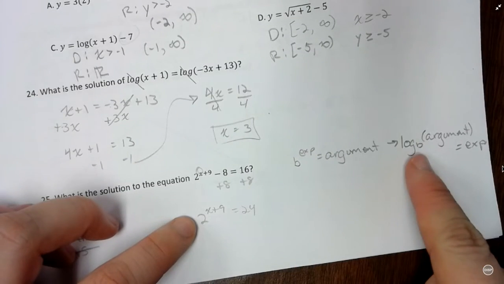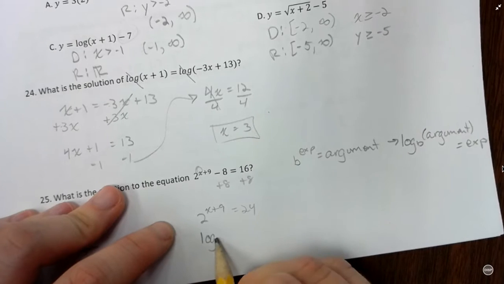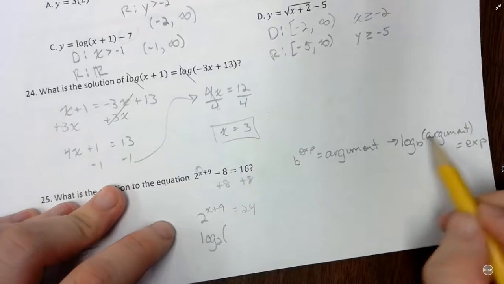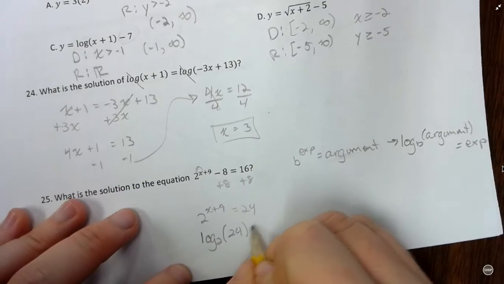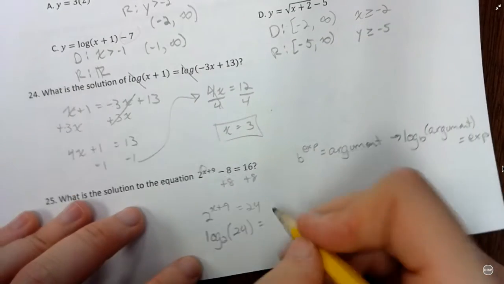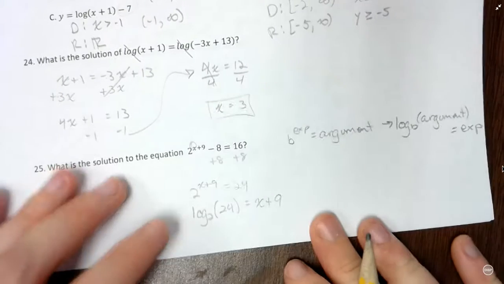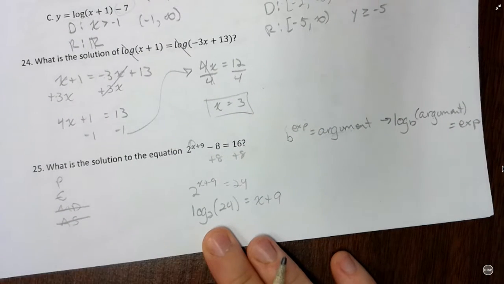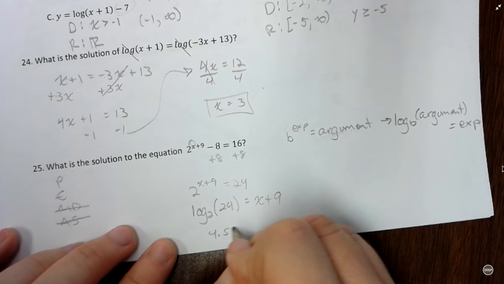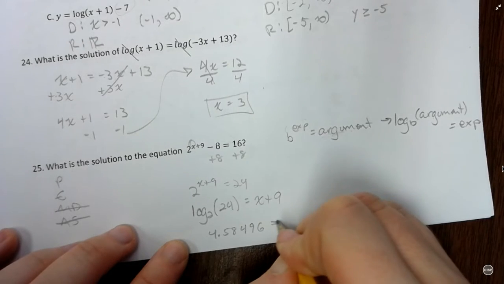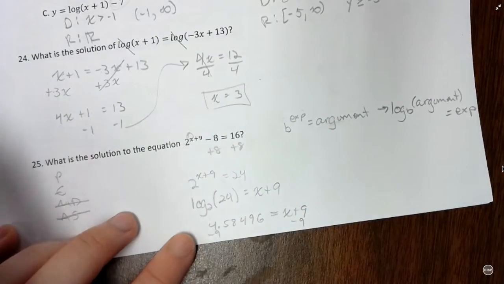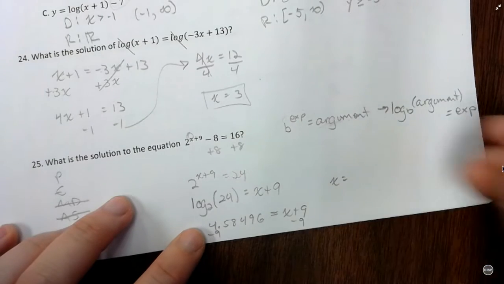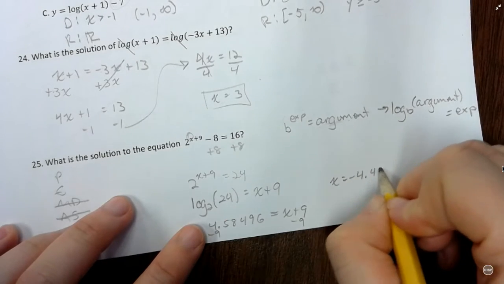So my base becomes a subscript. So log base 2. And then this part, the argument, is the one that initially is by itself, and it goes in parentheses. So 24 equals, and then the exponent ends up by itself, which is the whole point. That's why we do a log. So put this in the calculator, and you get 4.58496 equals x plus 9. And then just subtract 9 from both sides, and you get x equals negative 4.41504.